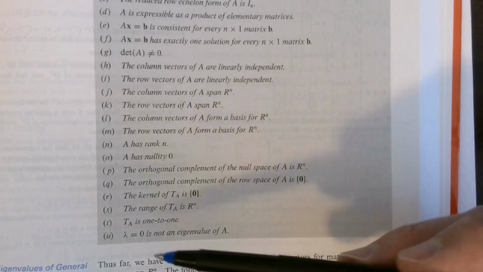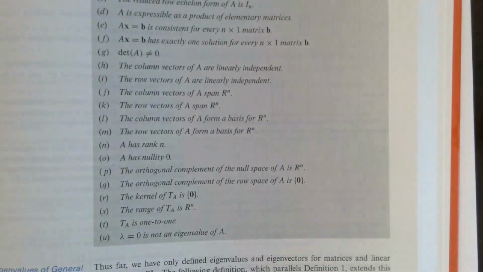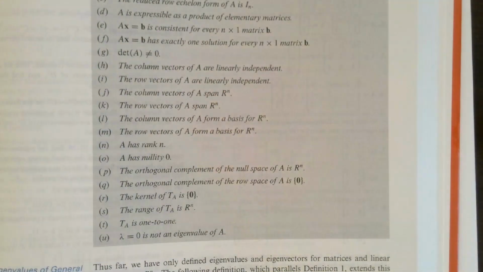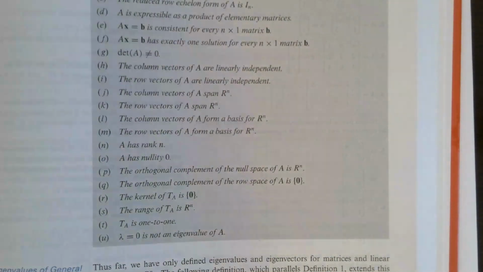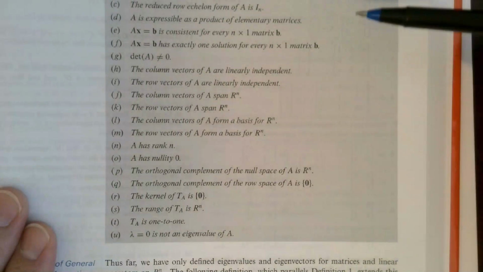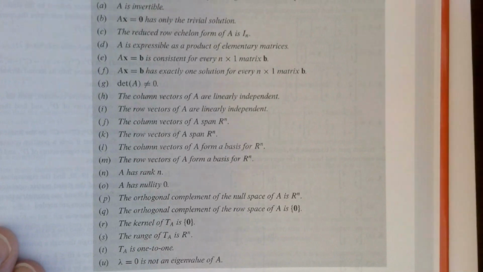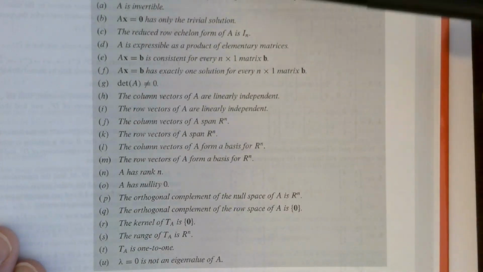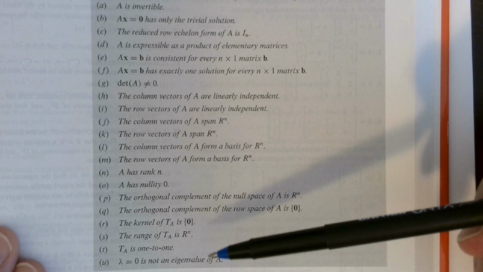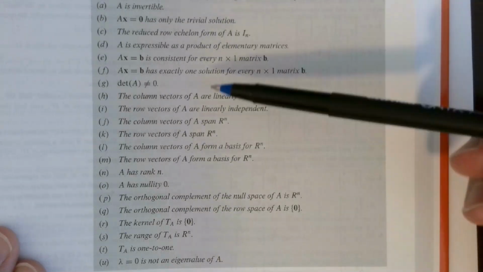Okay. We're running out of letters in the alphabet, so I hope we're close to being done. And we are. This will be essentially the last time we expend this. There are some other statements we could add, but we're going to stop right here. So here's all the equivalent statements to an n by n matrix being invertible. Here they all are.